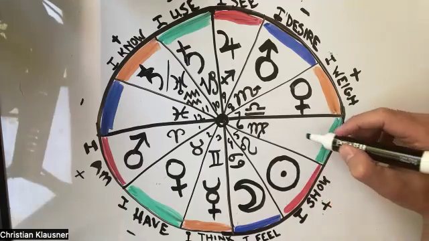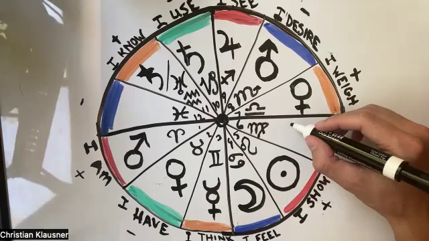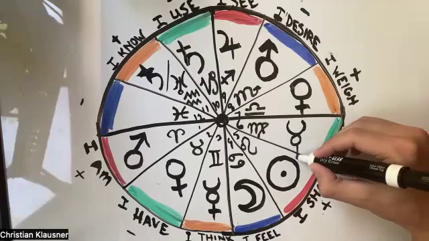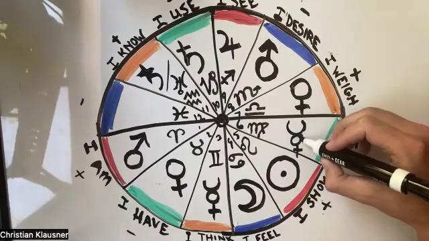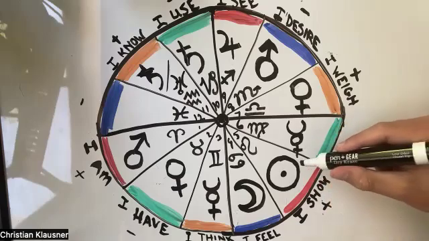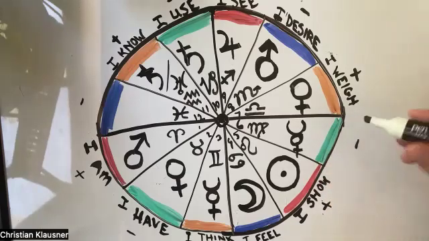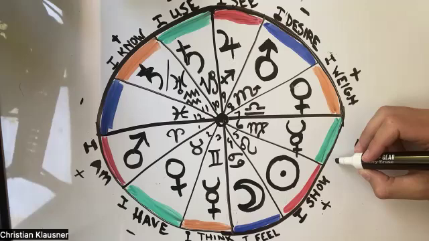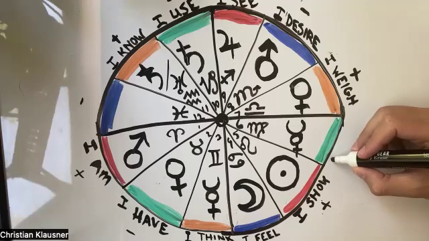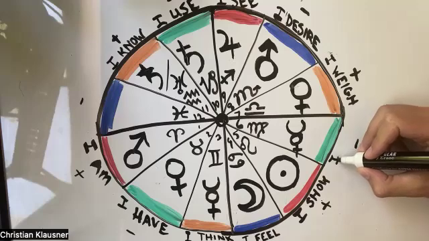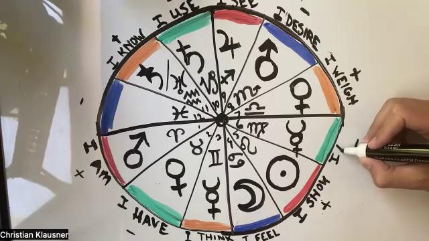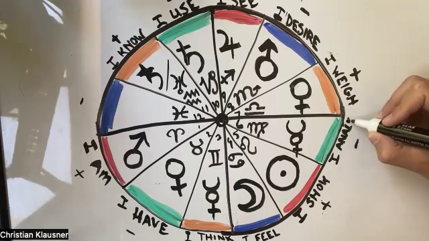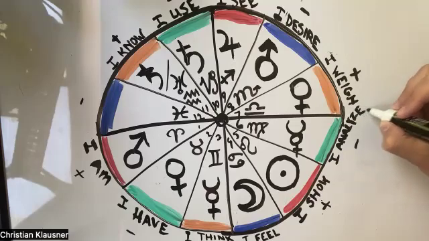And the next after Leo, we have Virgo, which is ruled by Mercury. Mercury. Again, big crescent. I don't know why I did the crescent that big, but yeah, crescent, circle, and then cross. Mercury. And Virgo says, what does Virgo say, you guys? Virgo says, I analyze. I analyze. It's all about analysis.